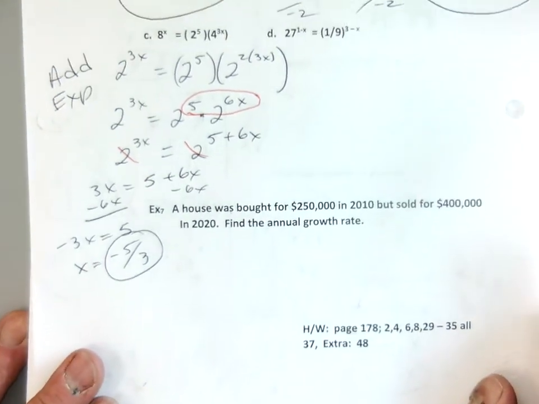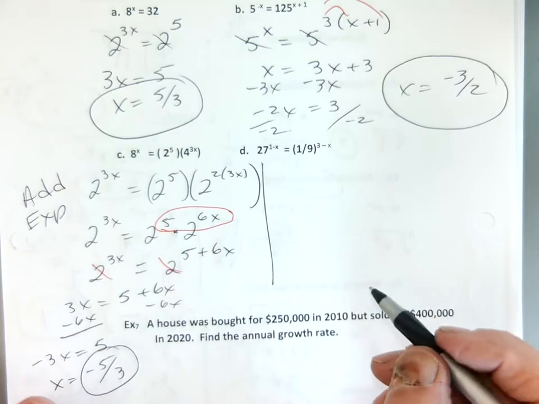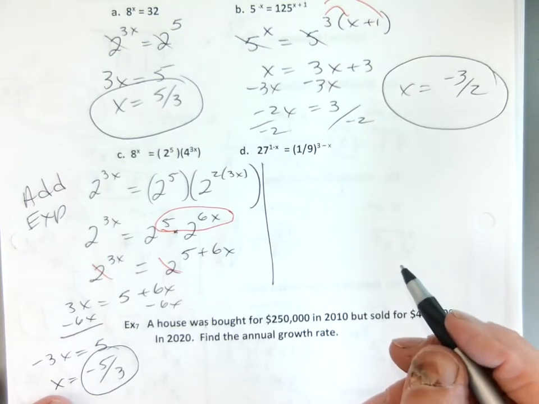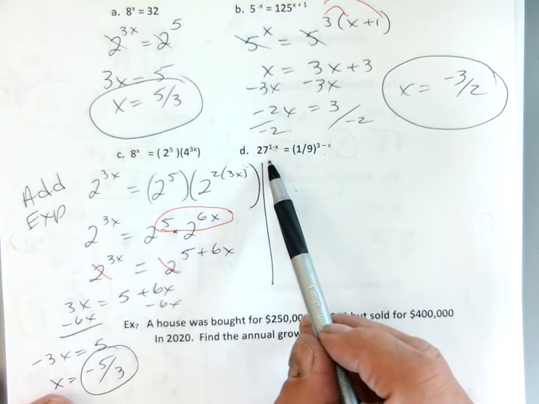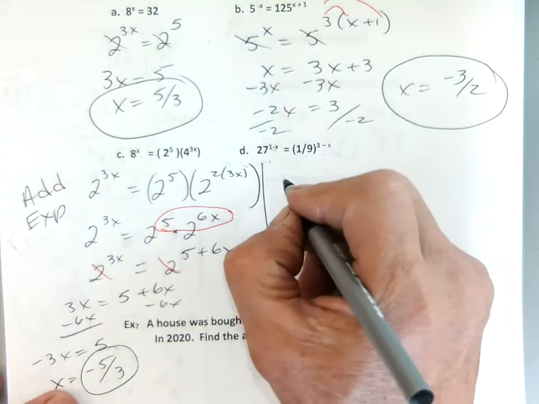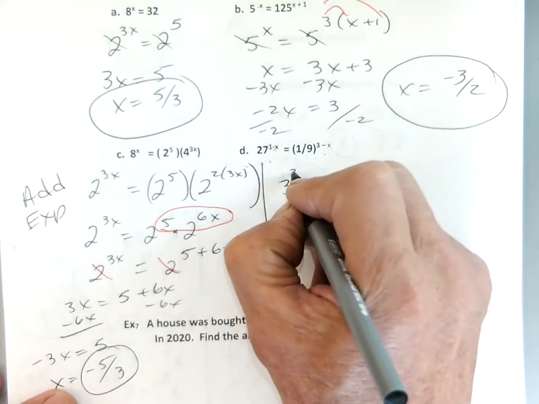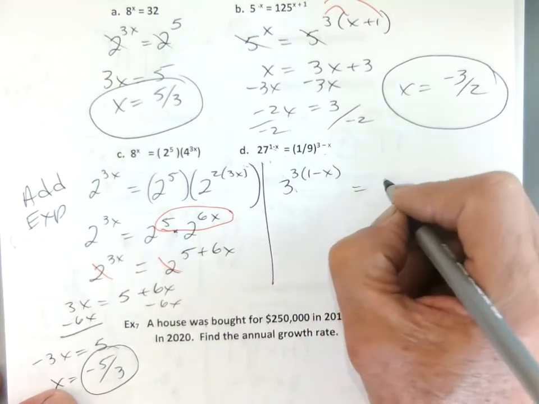All right. D. What's my base? 9? Not 9, because 9 to what power won't make 27? Does that make sense? 3. Let's go 3. 3 to the third, 1 minus x, equals, you ready for this?